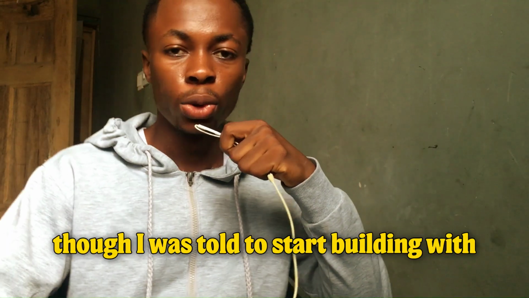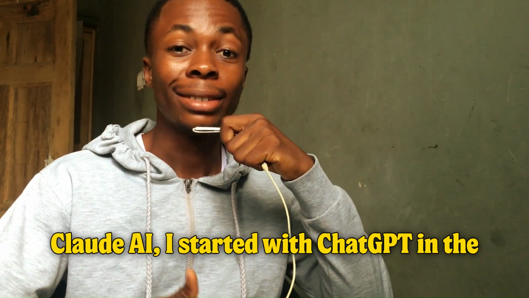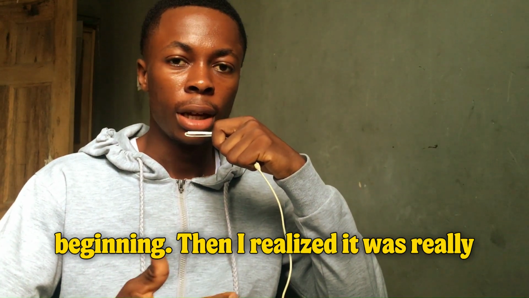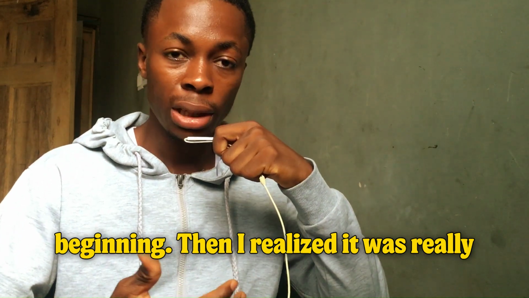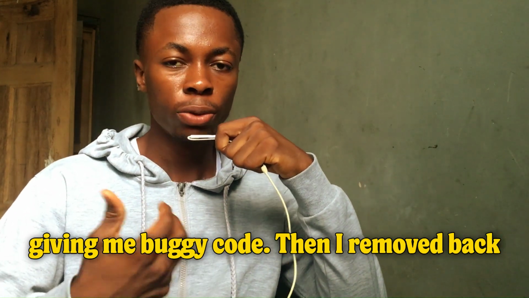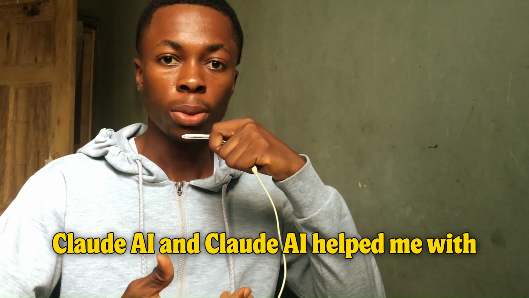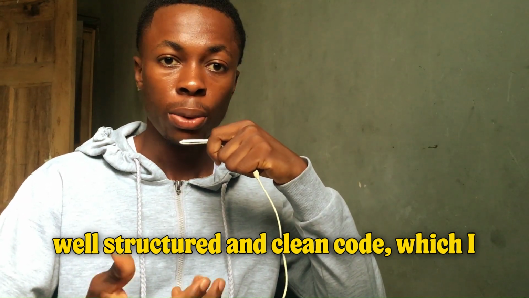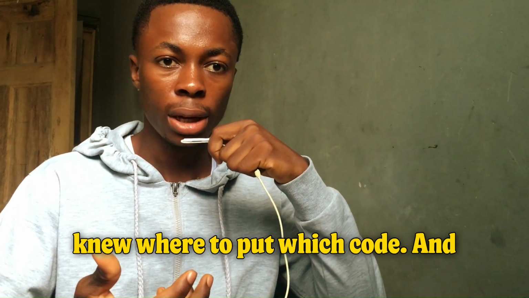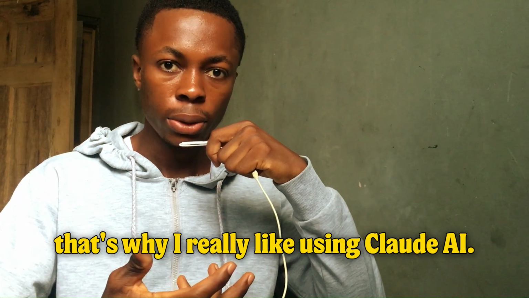Even though I was told to start building with Claude AI, I started with ChatGPT in the beginning. Then I realized it was really giving me buggy code. Then I went back to Claude AI, and Claude AI helped me with well-structured and clean code, where I knew where to put which code, and that's why I really like using Claude AI.